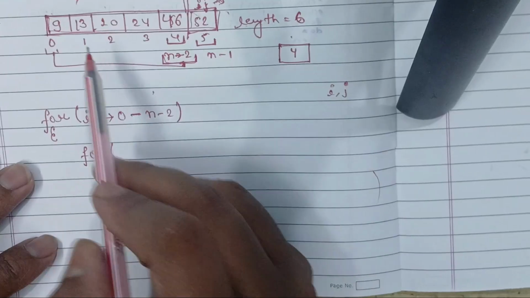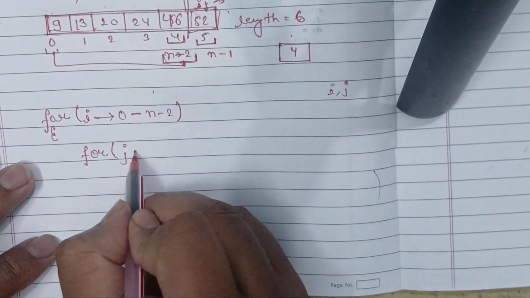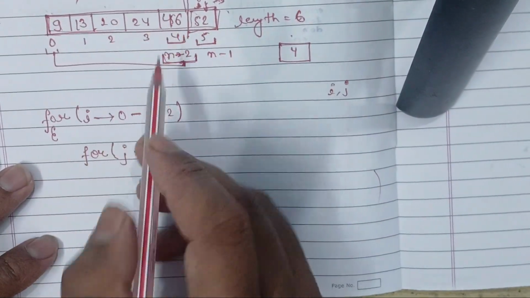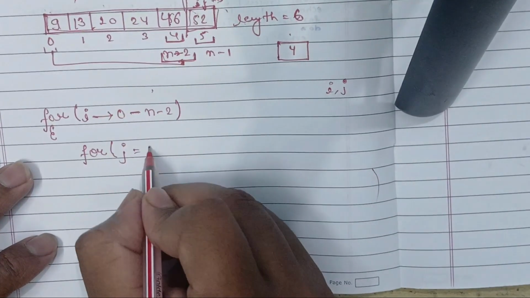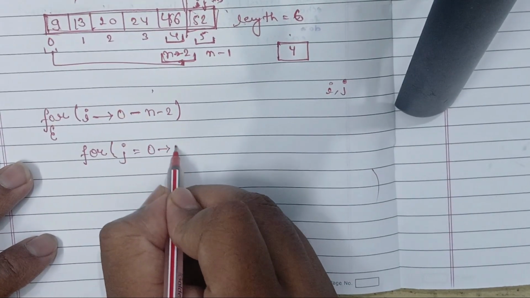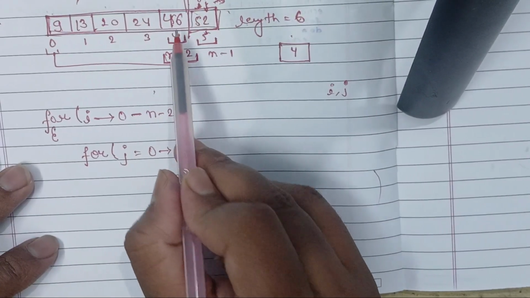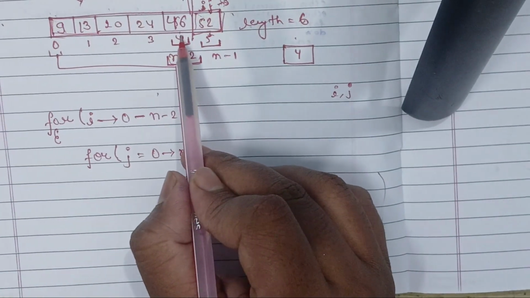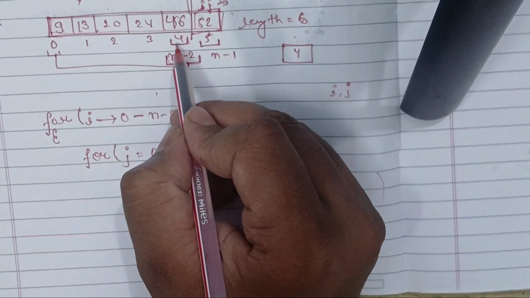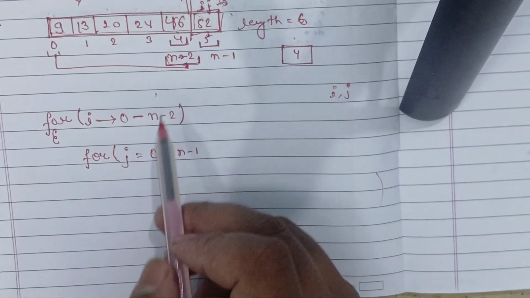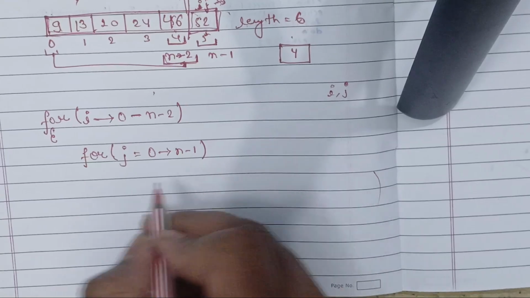N minus 1, because j has to check every element. So j needs to go to every element. So j will go from 0 to n minus 1, because the last element is n minus 1 and the last second is the n minus 2th element. So i will only go to this particular element and j will go to the last element.